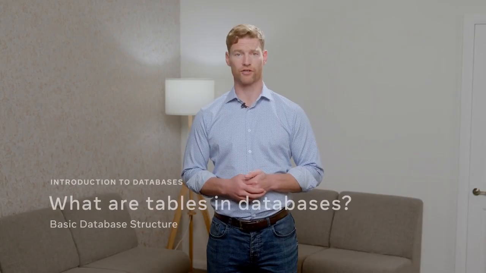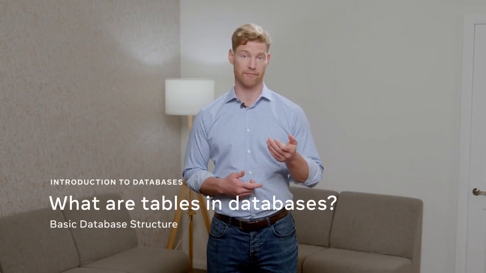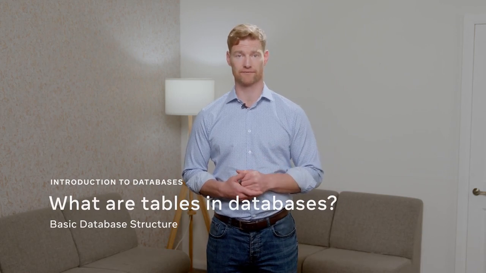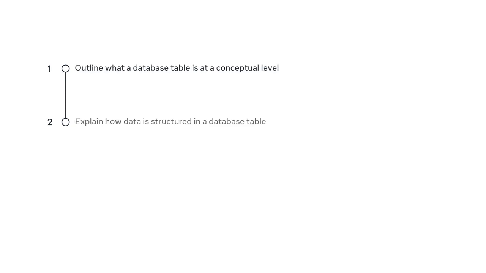Great work. At this stage of the course, you're probably familiar with the basics of how databases store and interact with data. But how do they store all this data and present it in a logical way? In the form of tables. By the end of this video, you'll be able to outline what a database table is at a conceptual level and explain how data is structured in a database table.